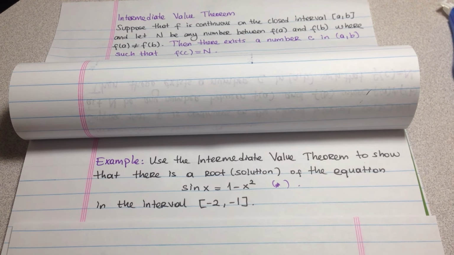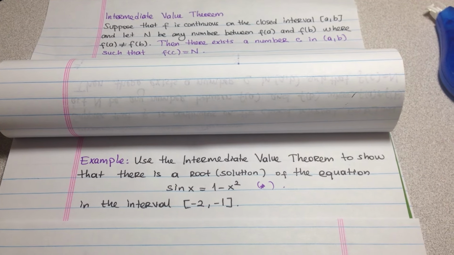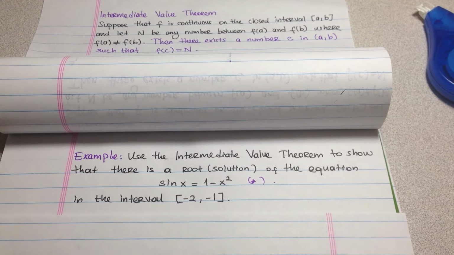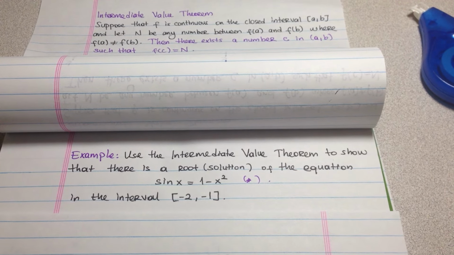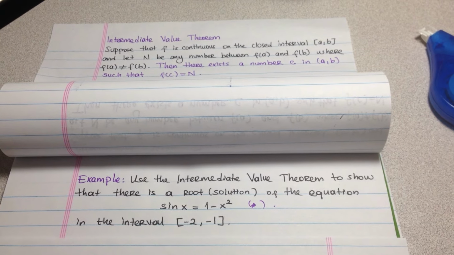Here's another problem that wants us to use the intermediate value theorem. We would like to show that there is a root, in other words, a solution of the equation sin x equals 1 minus x squared in the interval -2 to -1. What is going to be my continuous function here in order to use the theorem?